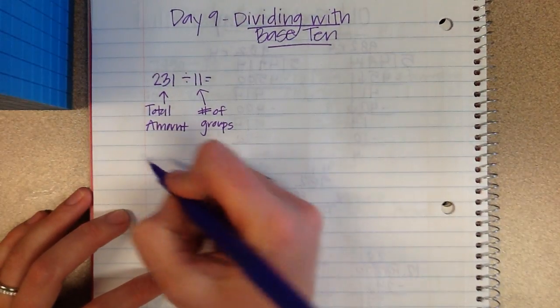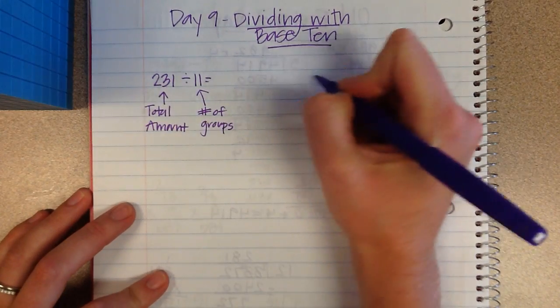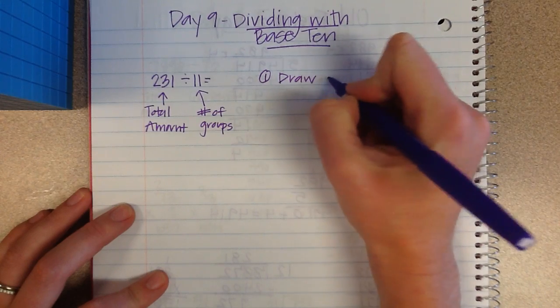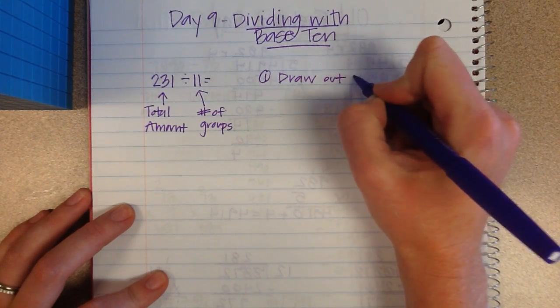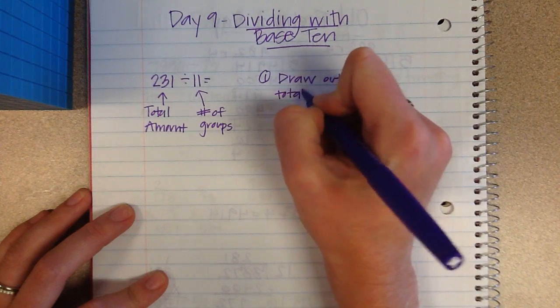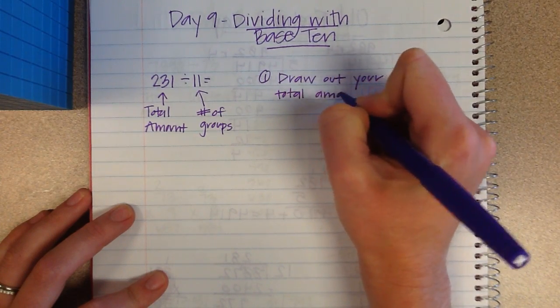So first, step 1, draw out your total amount.